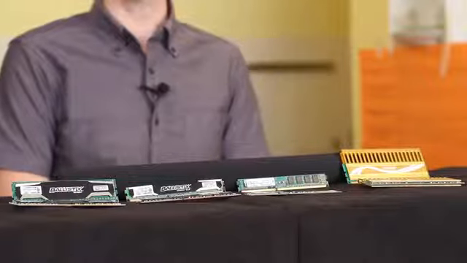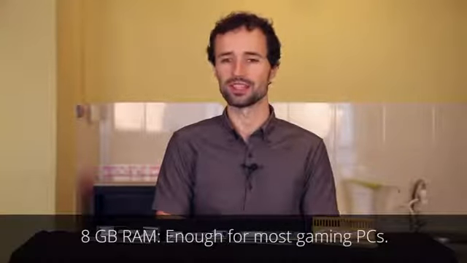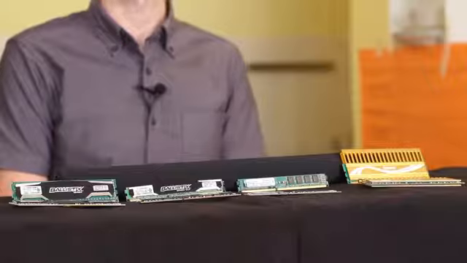It actually takes quite a bit of effort to fill up 8 GB, and that's the amount we recommend for a good mid-range PC. Even 4 GB of RAM is enough most of the time, and we recommend that for lower-end PCs if you're looking to save a few bucks.